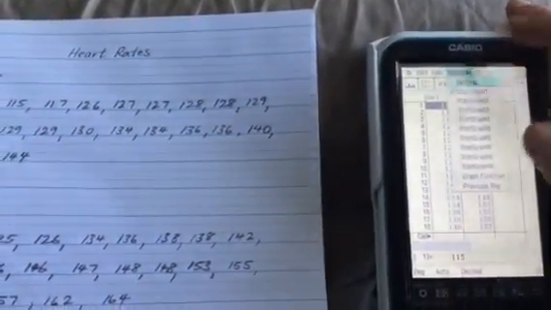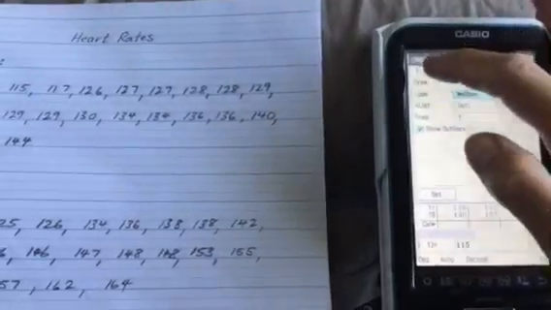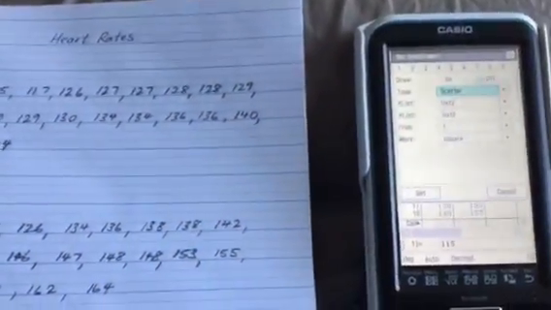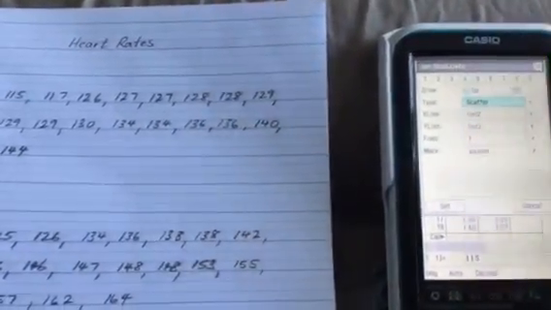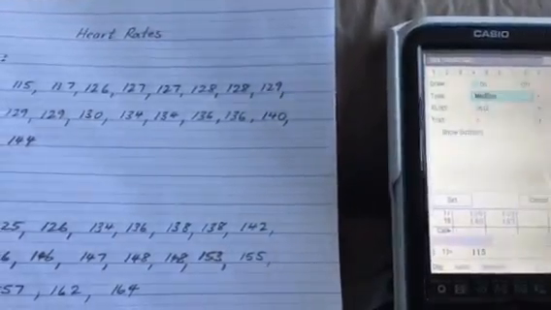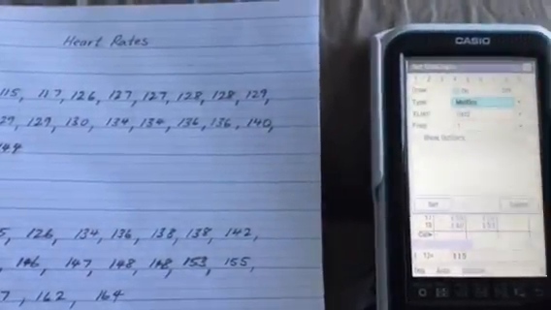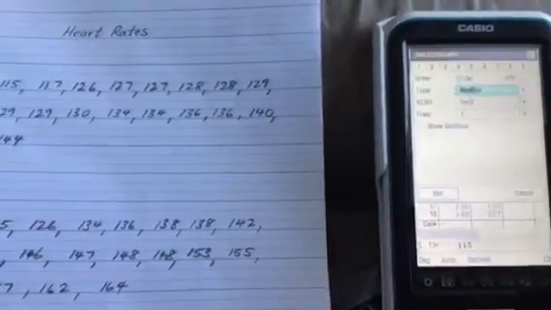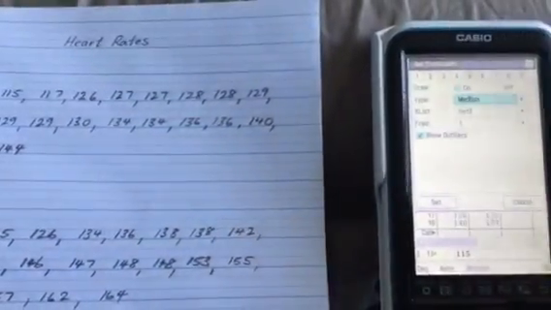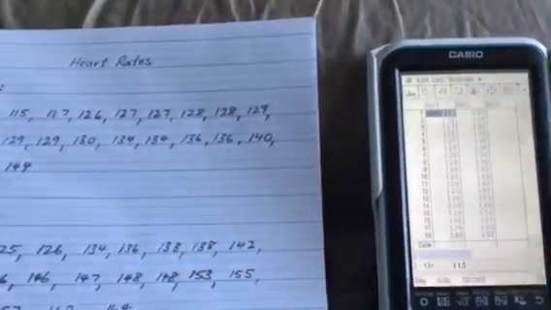However, because I'm doing parallel, I also want to go back in, and I want to go to 2. So this is my second graph. I'm going to choose a second graph on. I want another median box plot. I want it to be List 2, and notice how it automatically chose that for me. And I'd also like it to show outliers, and press Set.